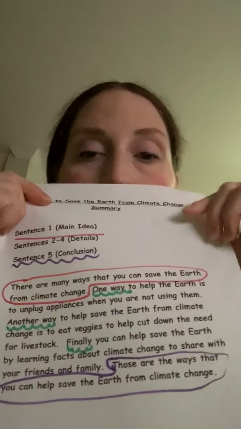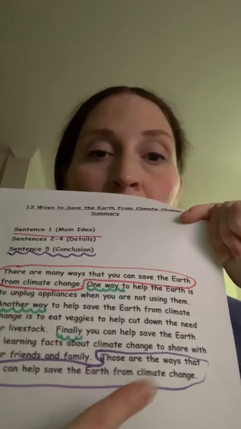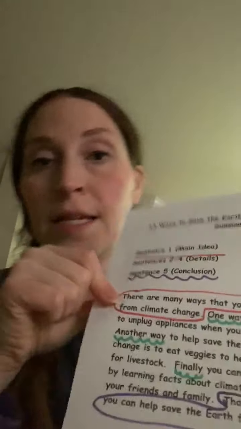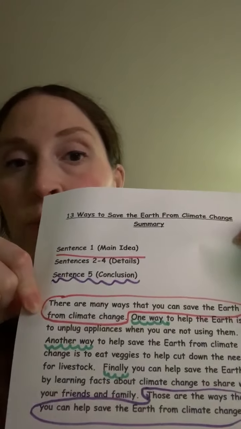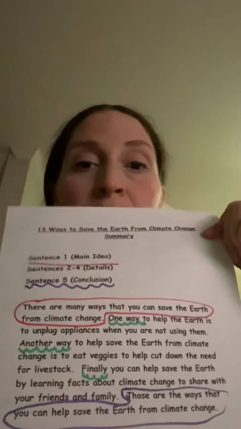Then my last sentence is my conclusion sentence. And my conclusion sentence sounds a lot like my main idea sentence because I'm just retelling what I said the main idea was. And again, there are some sentence starters for that if you need help in the folder on my website. So for my last sentence, I just said, those are the ways that you can help save the earth from climate change. If you look at my main idea sentence, that one said, there are many ways that you can save the earth from climate change. And then my last sentence again sounds very similar, just saying those are the ways that you can help save the earth from climate change.